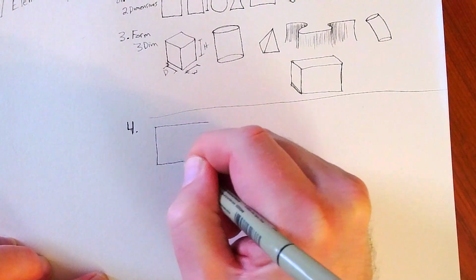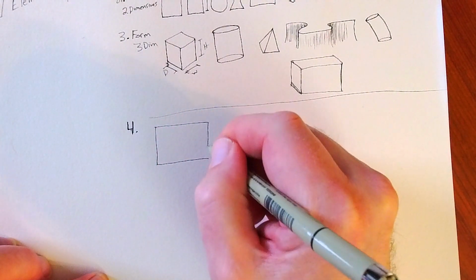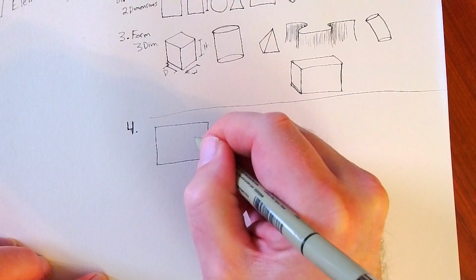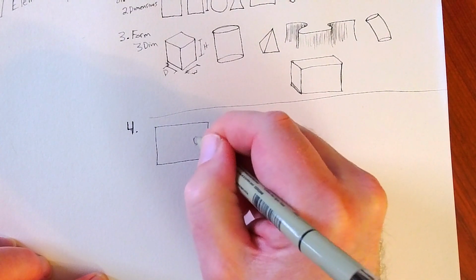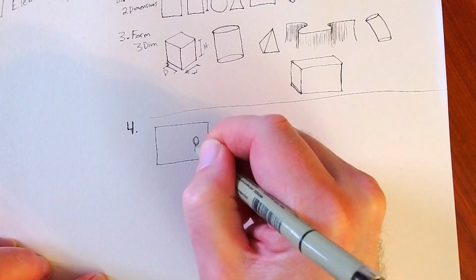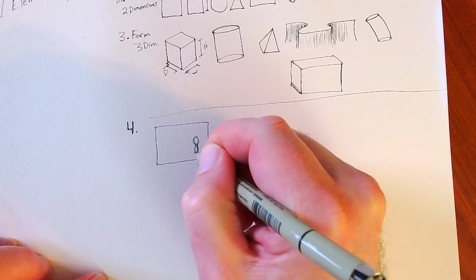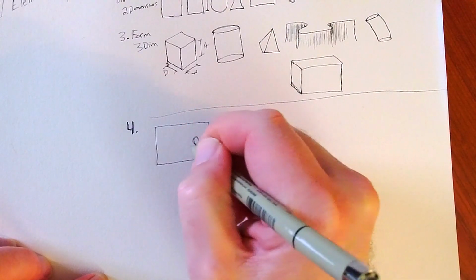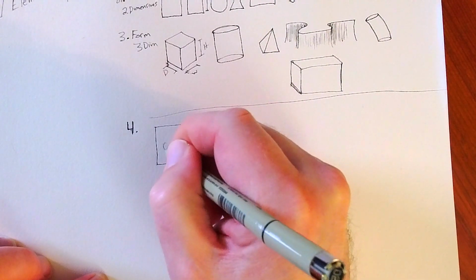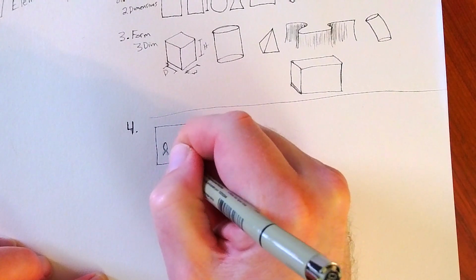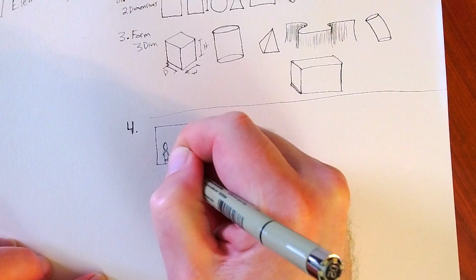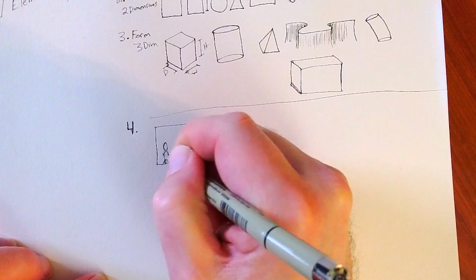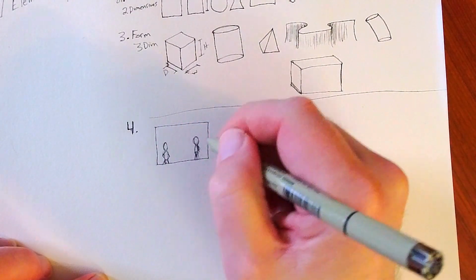So let's just say this was an artist's drawing, and you had a person here with a really, really big head, apparently. Showing that to be a person of some kind. So that person would represent positive space within there.